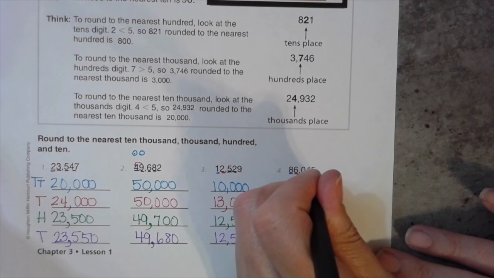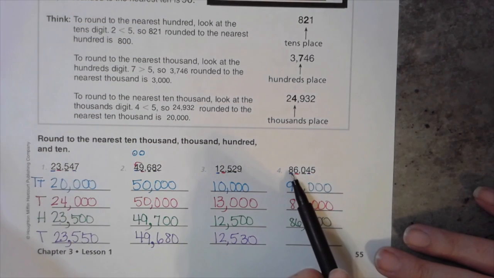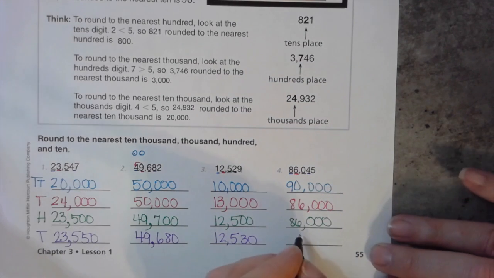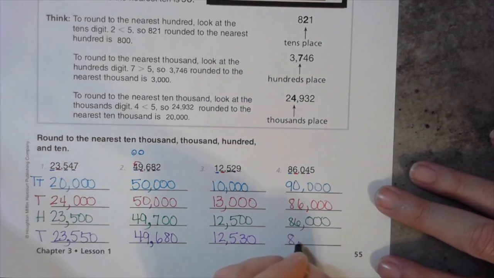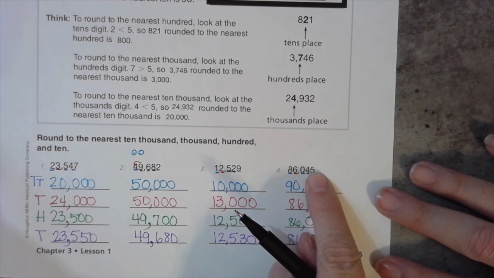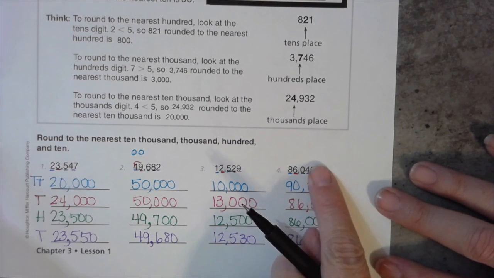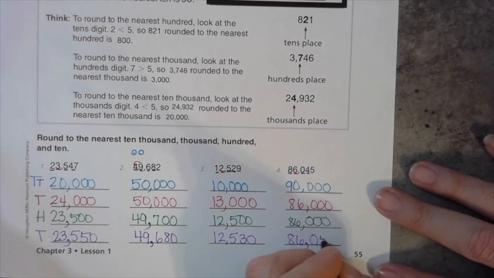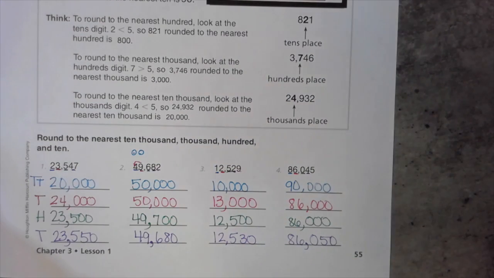Almost done. You're almost on your own. Okay, now I can write my 8 10,000s, my 6,000s, and my 0 hundreds down. Those will not change. But my 10s might, and it will. Look at what's next door. 5 or more, add 1 more. So I'm going to change the 4 to a 5 and add a 0. Okay, it's a lot. I know. I get it. May the force be with you.